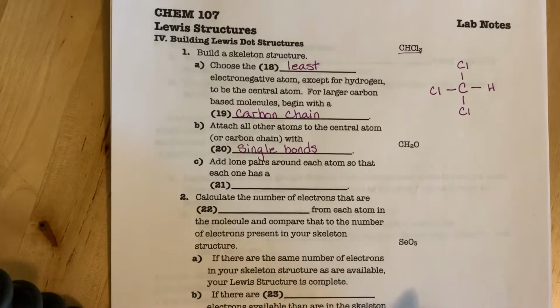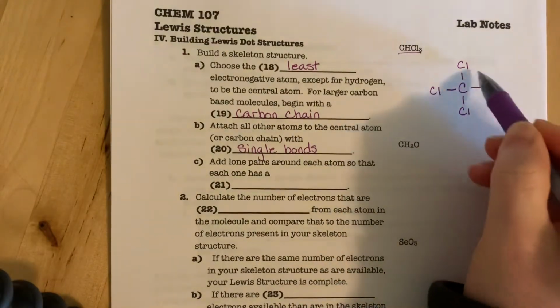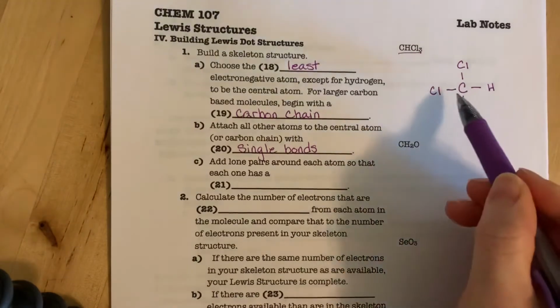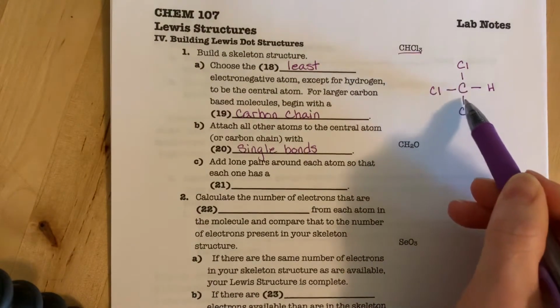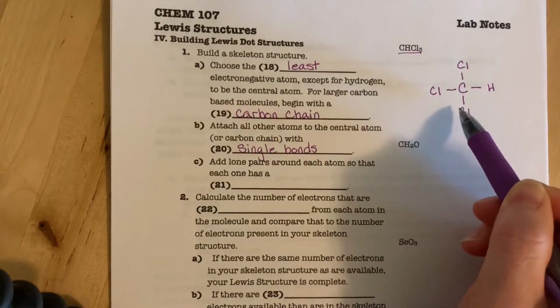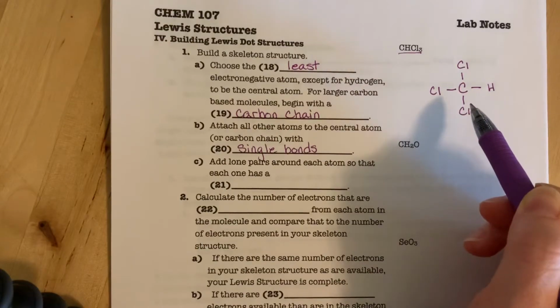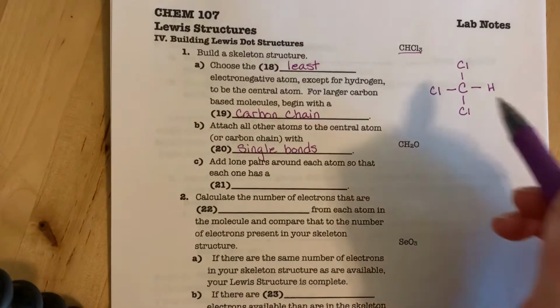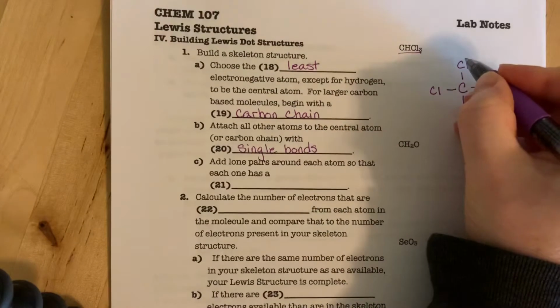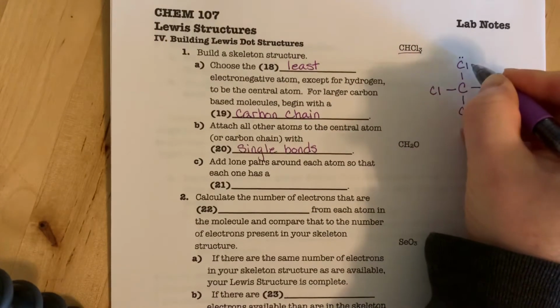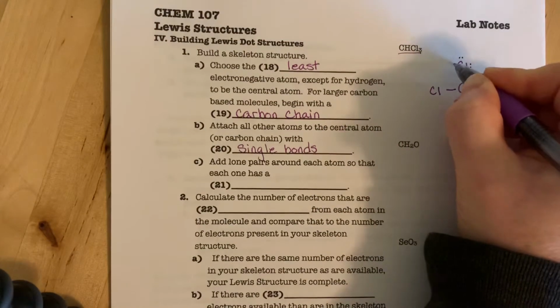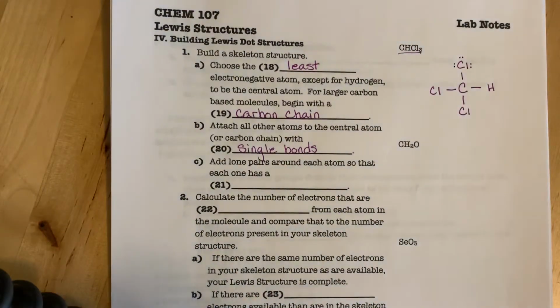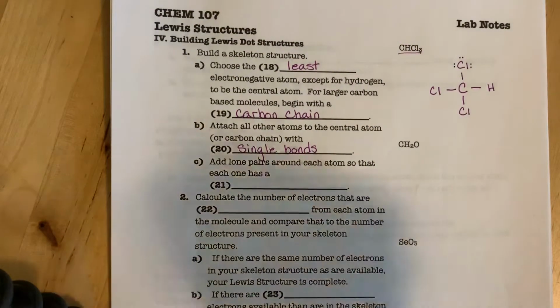Okay, now my next step is to make sure that each atom has its own octet. So I can see that carbon is fine. Carbon having 4 bonds around it sees 8 electrons as its own. So I need to put lone pairs in all of the places that don't have bonds that need it.